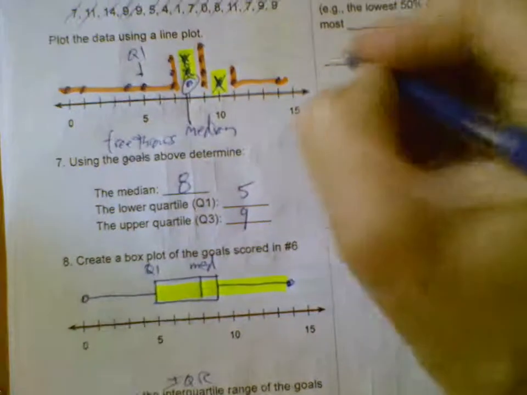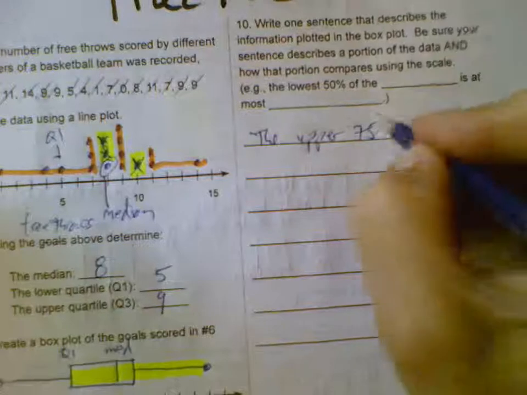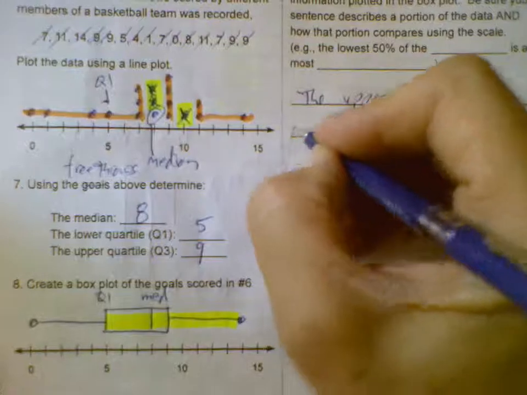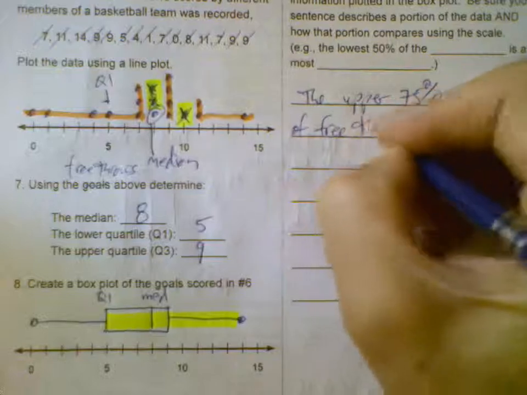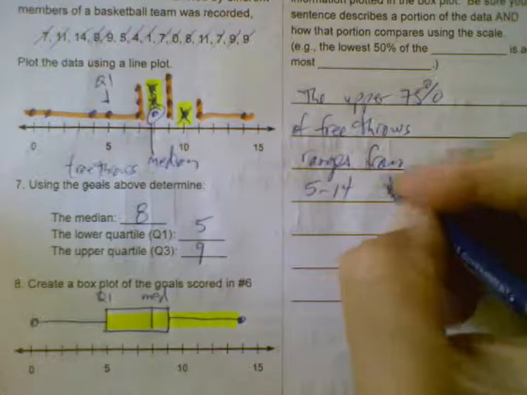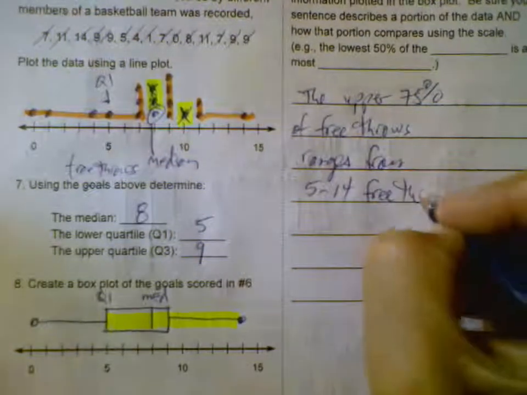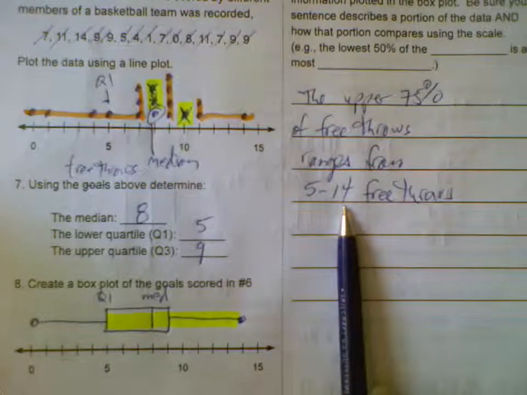And I could say, the upper 75% of free throws ranges from, what's my low end here? 5 to 14 free throws. So I've described a portion of the graph, 75%, and then I've actually used the values in the scale. Hope this helps.